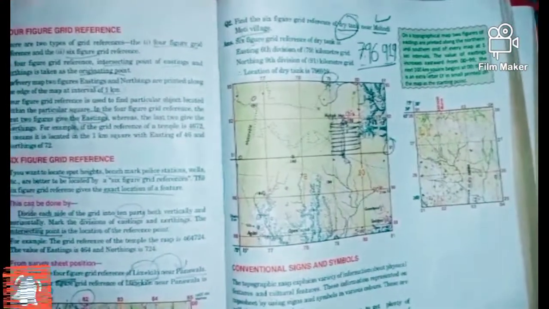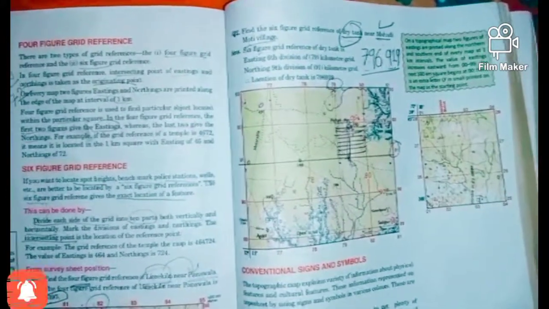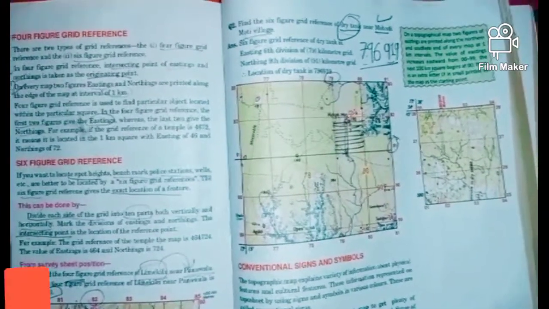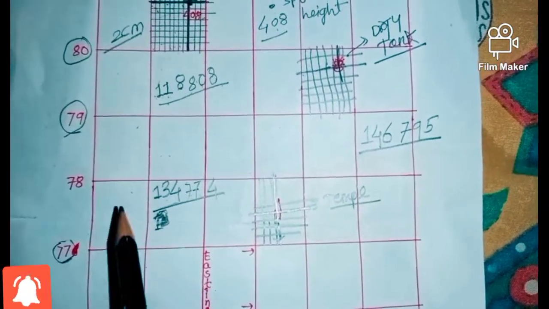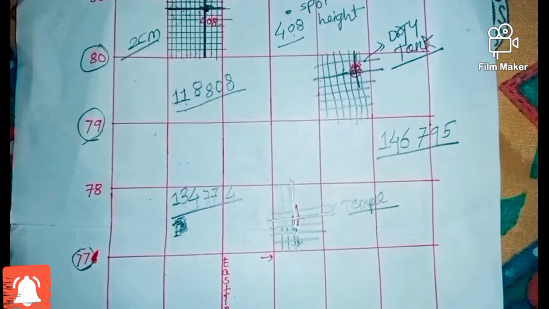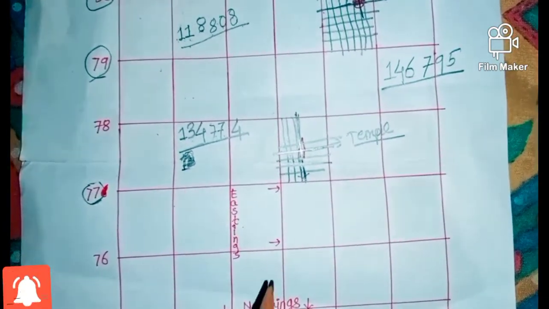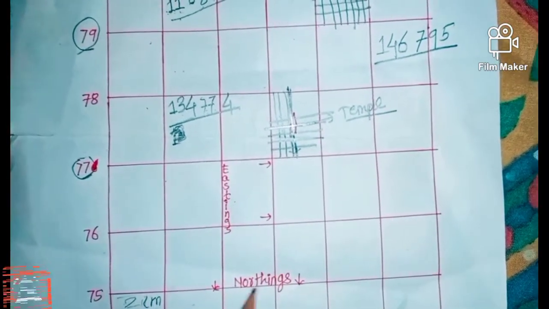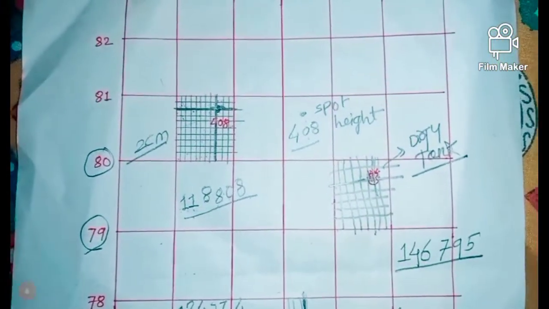Few more grid references we can find out with the help of the figures on the paper. Let's try to understand and try to be perfect in finding out the six figure grid reference. Drawing of eastings and the northings, and we need to find out the six figure. Let's try to find out how we can figure out the six figure. As we already studied, the vertical lines are called eastings and horizontal lines are called northings, and here with the help of that we will try to find out six figure.